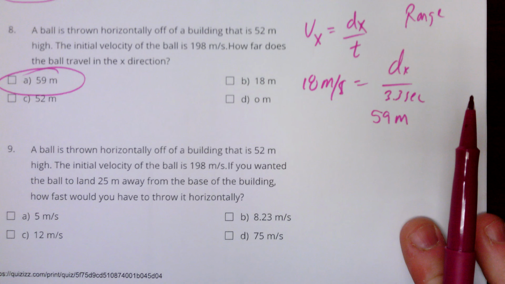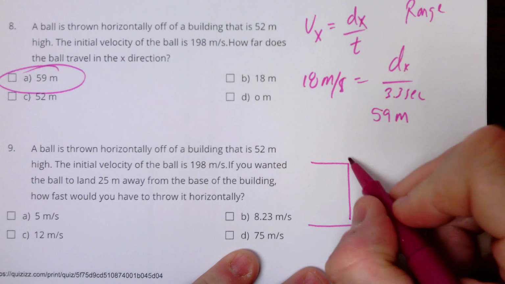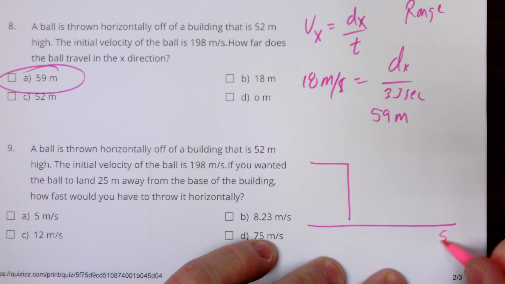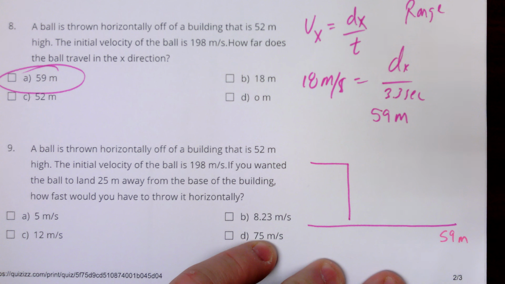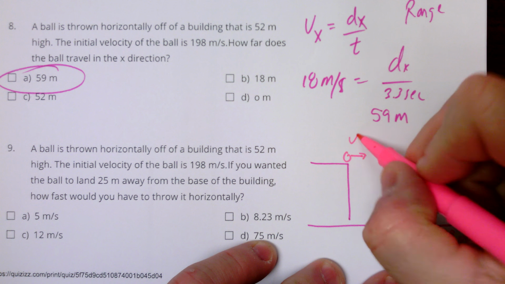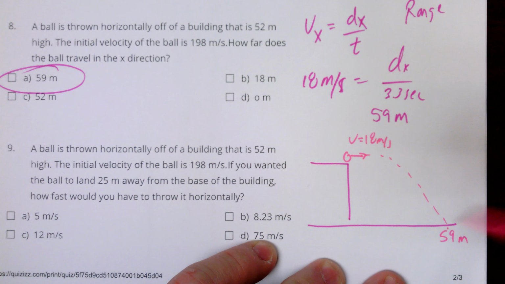Now, the final question. I'm back to my diagram here. I'd normally only draw this once, but in my initial setup, I know it's going to go 59 meters when it starts off with a velocity of 18. It's going to do something like this.